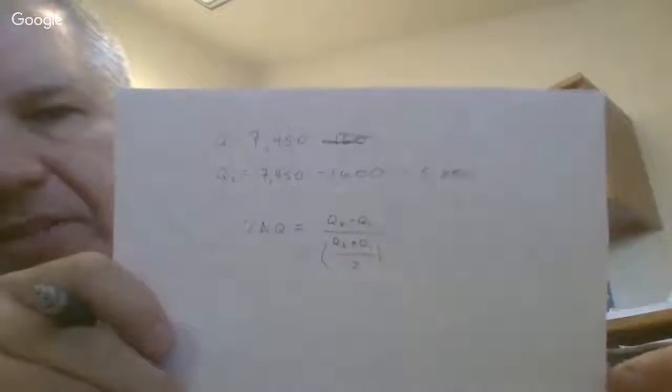And so we want to calculate this, and so we can insert our numbers in. And we're going to assume in this one we wanted a positive number, so we could do it differently. But anyway, we'd end up with 7450. Doesn't really make a difference which direction, it just changes the positive or negative sign. Minus 5850. That's going to be equal to, we already know that, 1600 over the average of 7450 plus 5850 divided by 2, which is just the average.